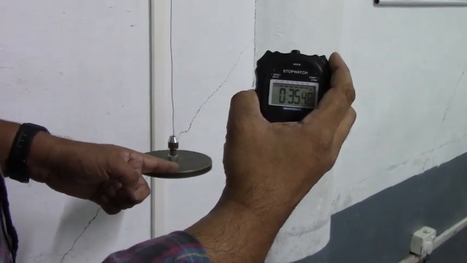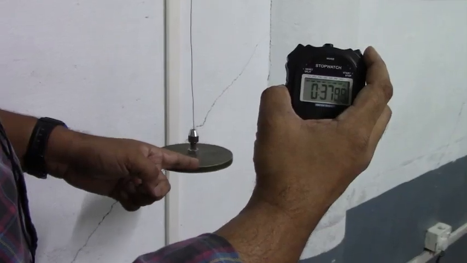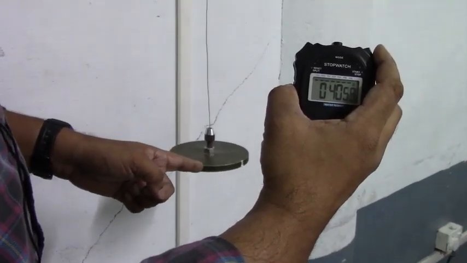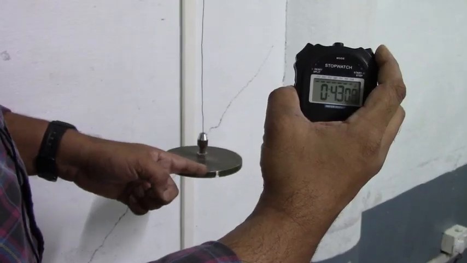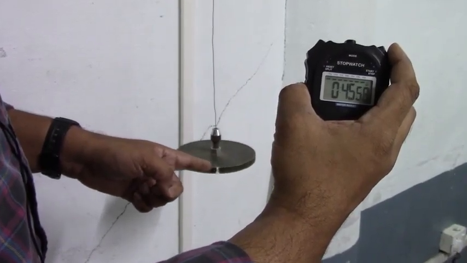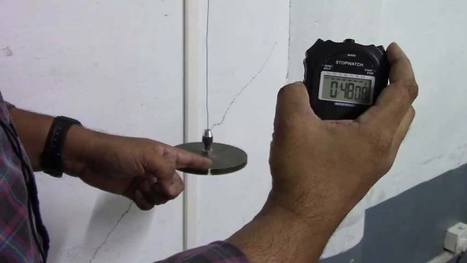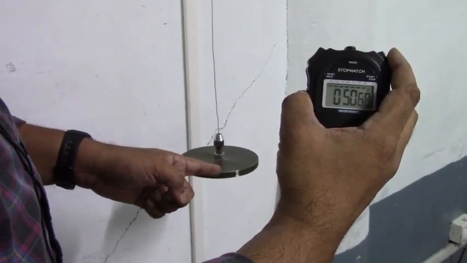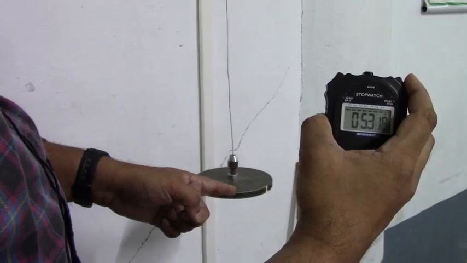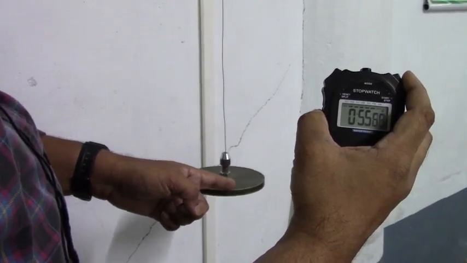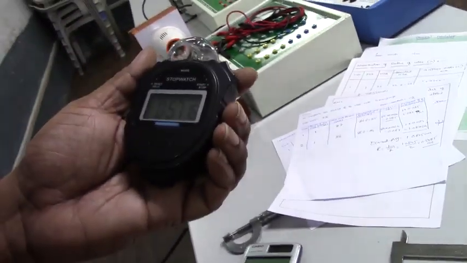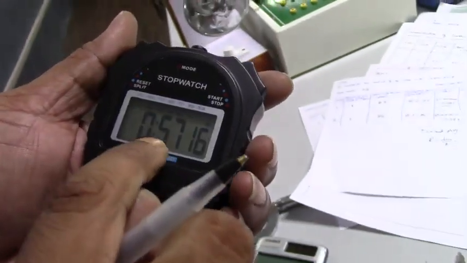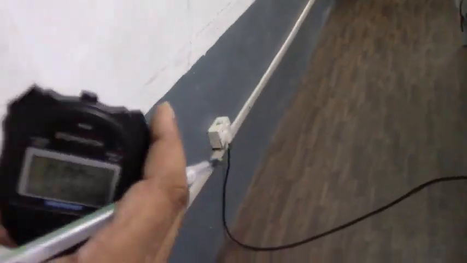11, 12, 13, 14, 15, 16, 17, 18, 19, 20. So this time the time taken for 20 oscillations is 57 seconds. So let us take trial 2 also.